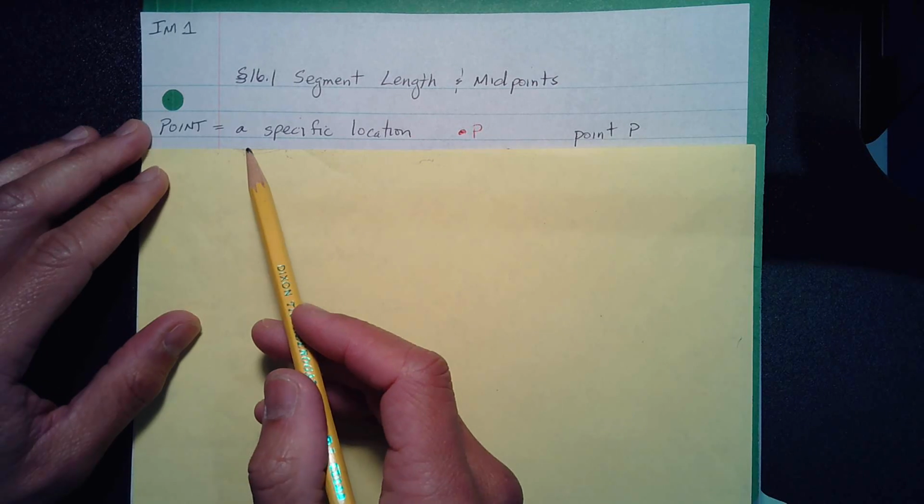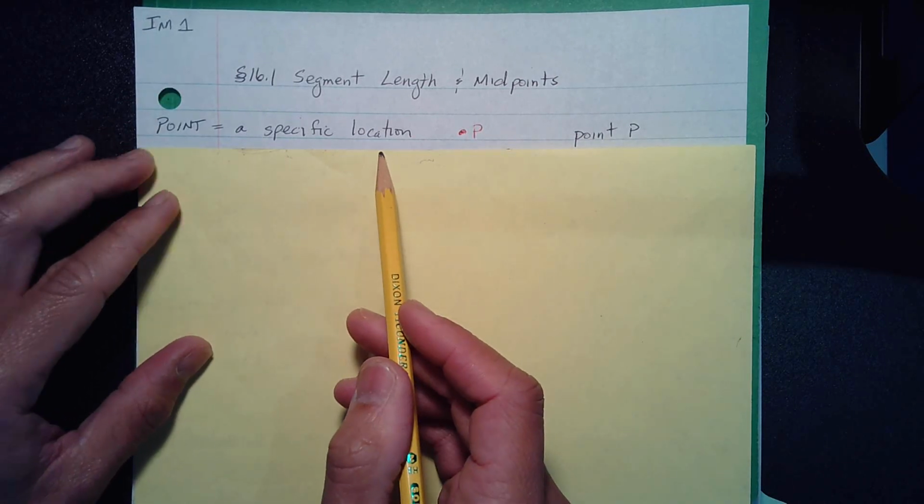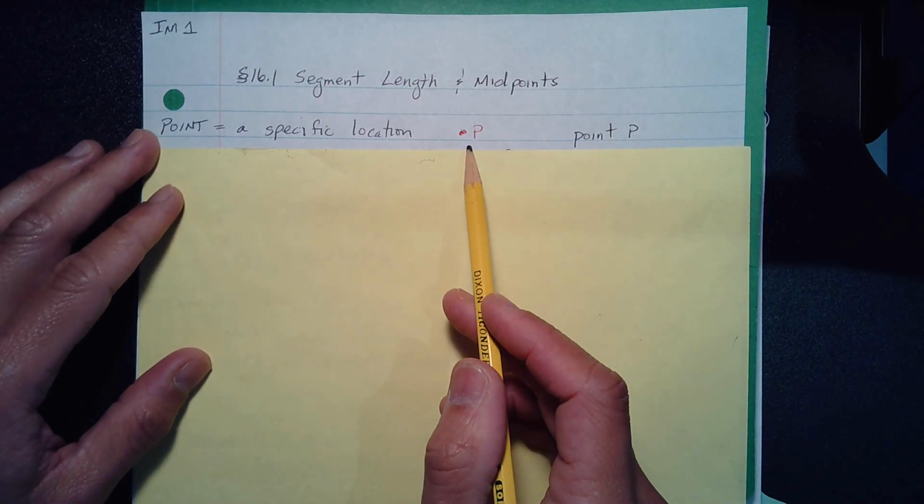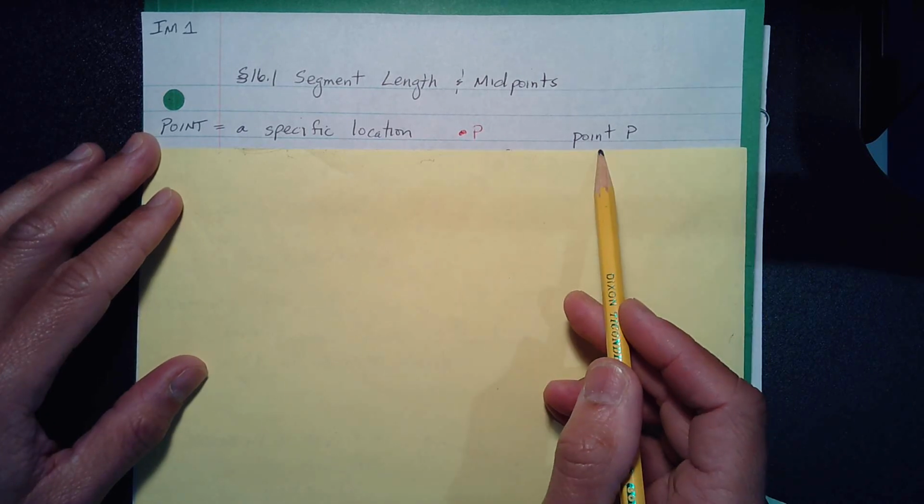A point is a specific location. This is how you symbolize a point, and it's just called point P.